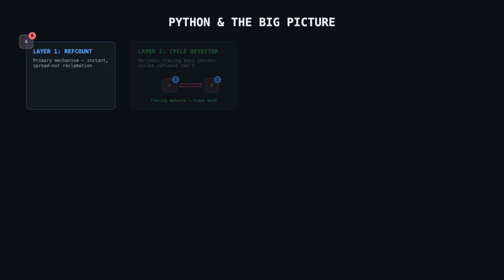Python rounds out the picture because it combines both families. Its primary mechanism is reference counting, instant, spread-out reclamation. But remember the cycle problem? To handle that, Python adds a supplementary cyclic garbage collector that runs a tracing pass to catch the cycles reference counting can't. And that's really the whole story.